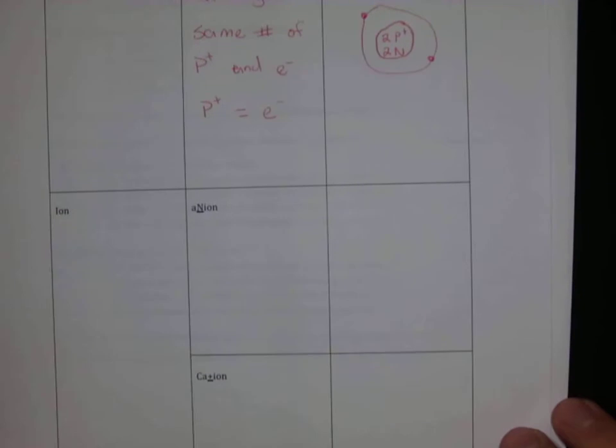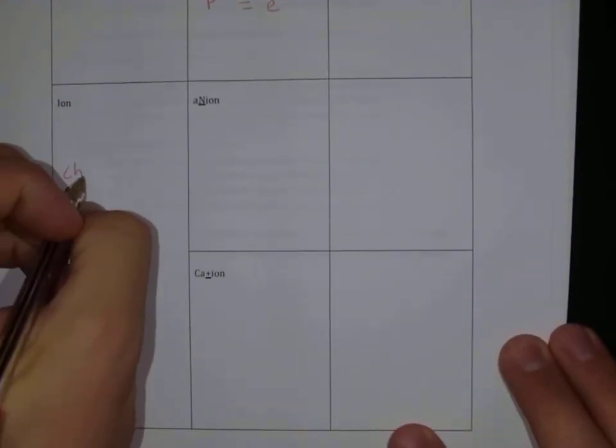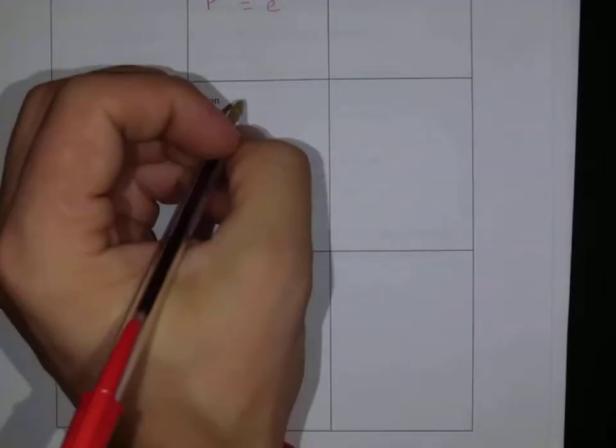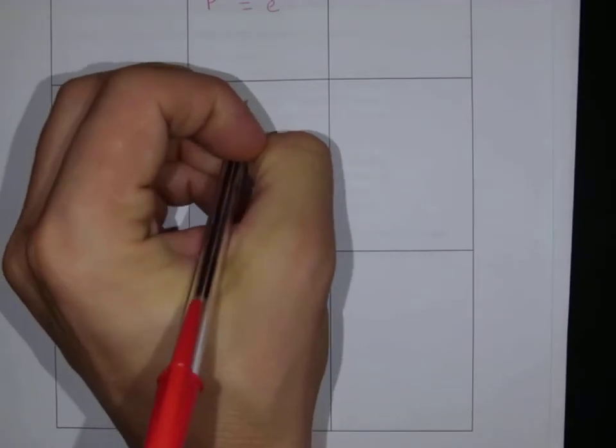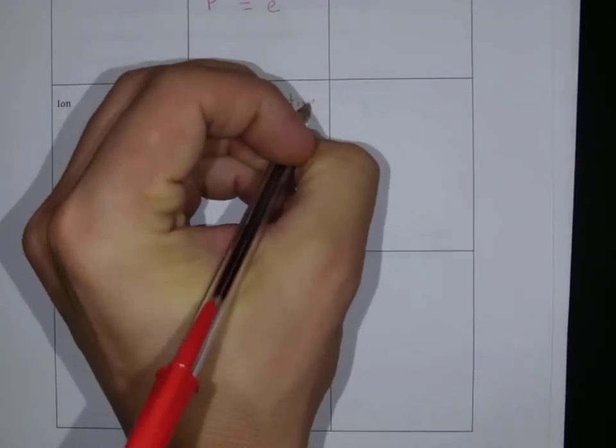Ions, on the other hand, are charged compounds. They are charged. Okay? So they either have a positive or a negative charge, and this depends on how many electrons and protons we have. An anion is an ion with a negative charge. That's what the N means.